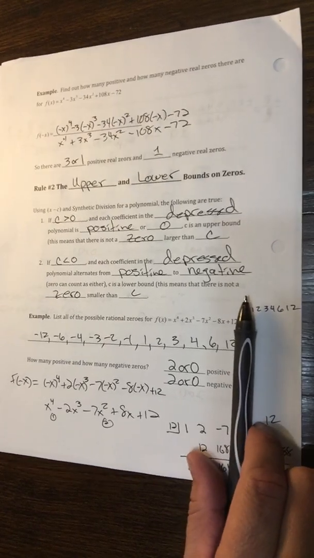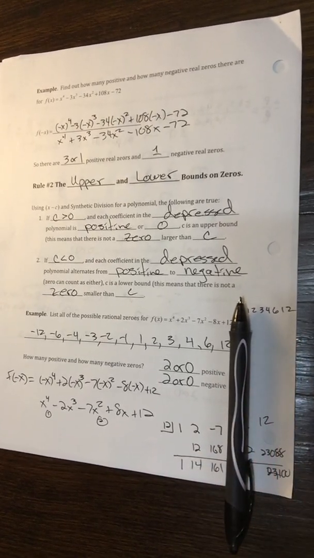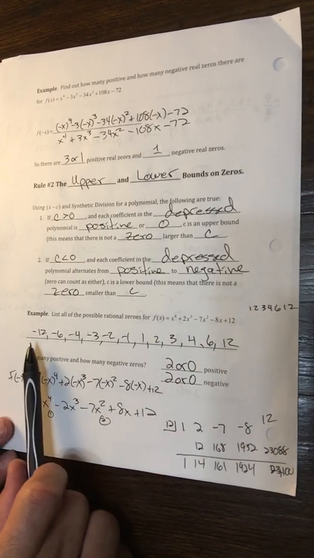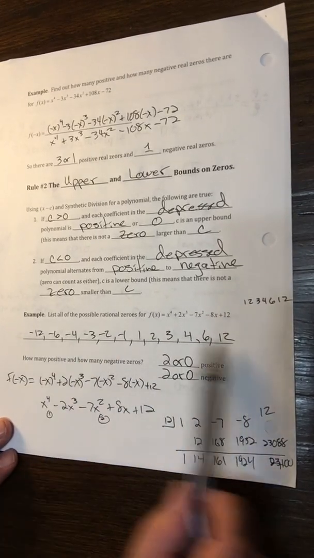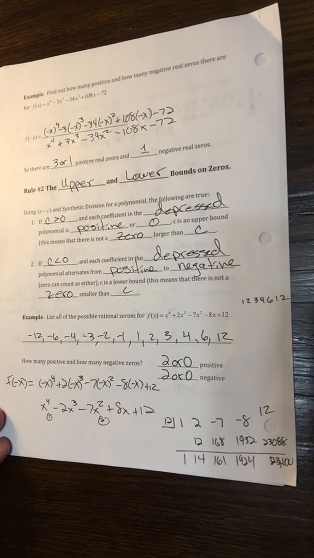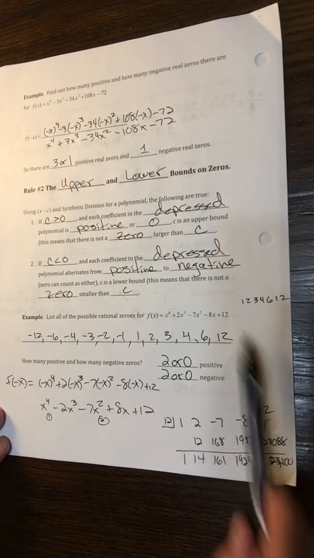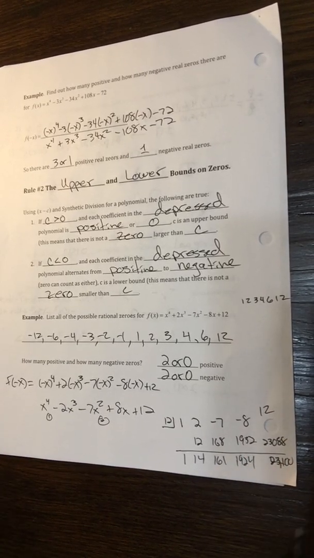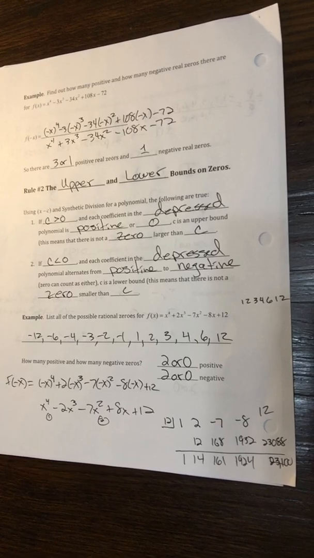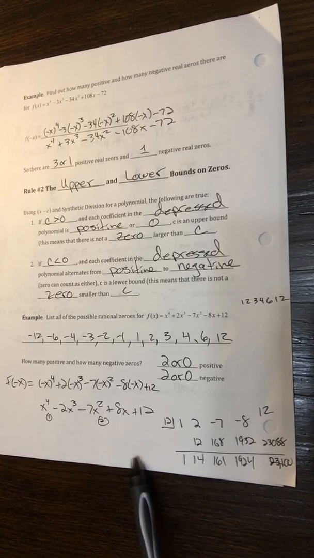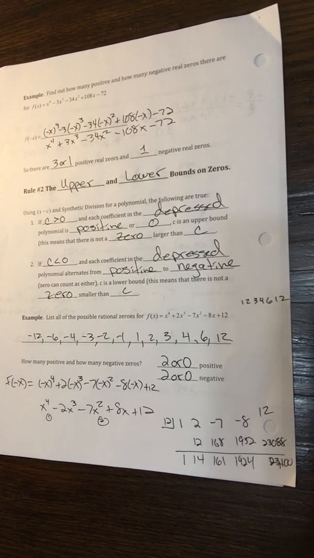There is no way there is any x-intercepts bigger than 12. I mean, we had a list of them here anyway, but this didn't list the irrational numbers. So it still could be square root type numbers, but it's definitely not going to be bigger than 12. There is no possible real number bigger than 12 that's an x-intercept. Okay, that's how the upper bound theorem works. Let's go to the next page.